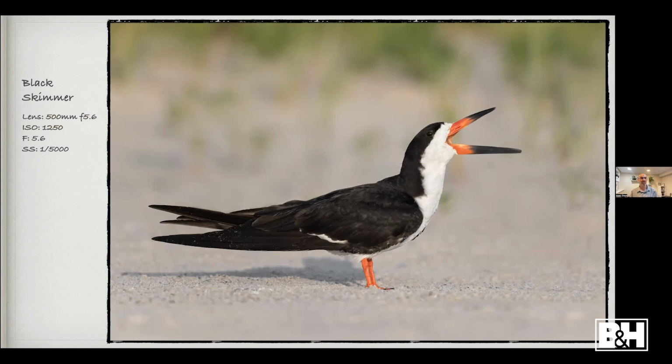Let's go over some examples. Here's a black skimmer, photographed very close to sunrise. It's a nice photo. It's well exposed. He's doing something interesting. Has a nice sand dune background. To me, this is my photo. It's not all that memorable. It's just a decent photo of a black skimmer.